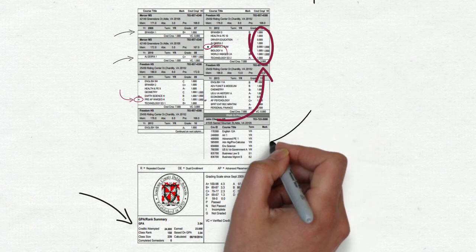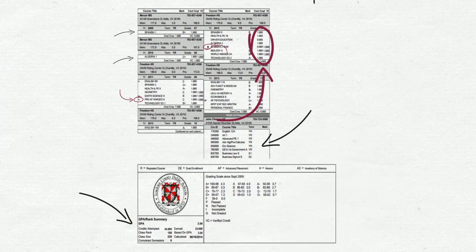One final thing to note is that the student's senior year courses are listed under the section Work in Progress. These are courses that a student is currently enrolled in, and therefore there are no final grades listed at this point in the school year.